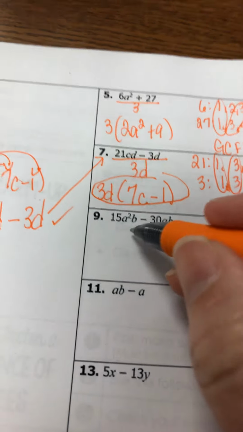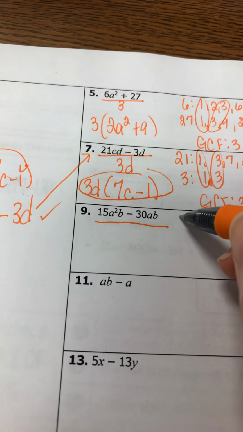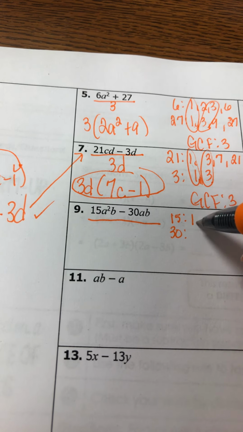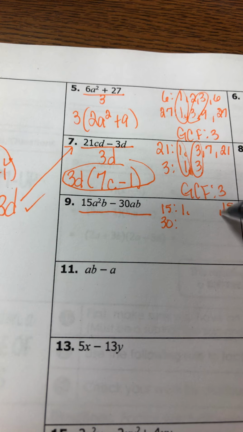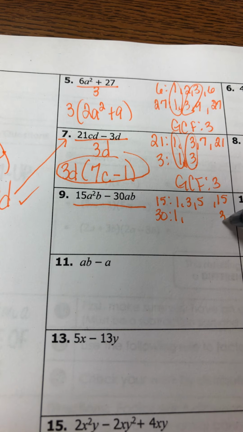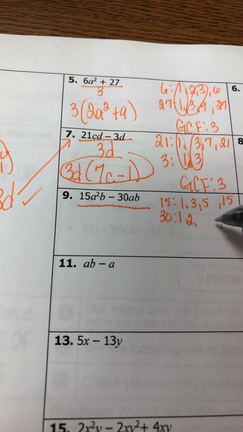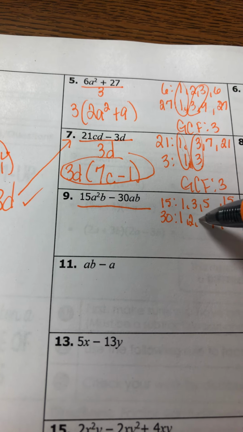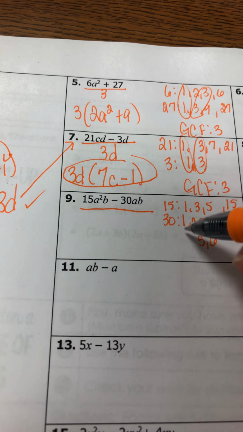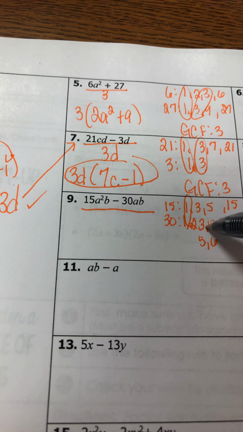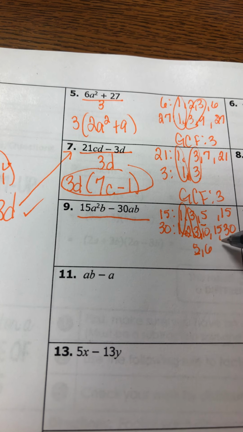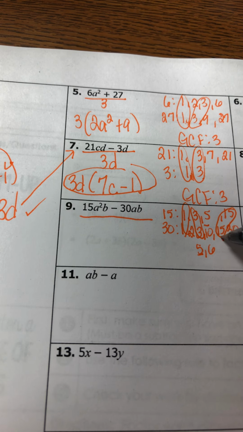Number 9. Let's take 15 and 30 and find the GCF. 1 times 15 is 15. 3 times 5 is 15. 1 times 30. 2 times 15. 3 times 10. 5 times 6. So we've got a 1, a 3, a 5, and a 15 in common.